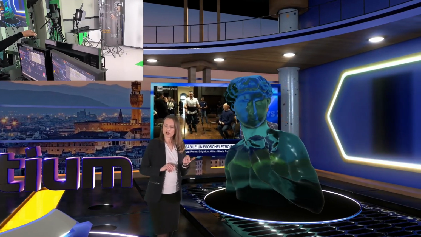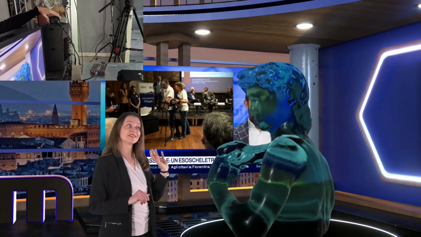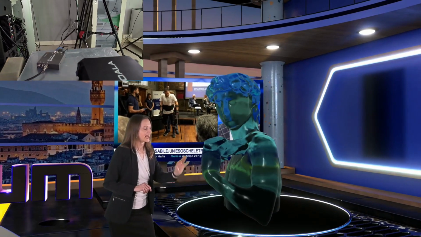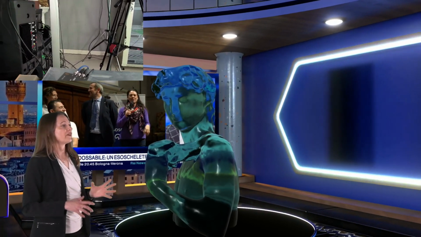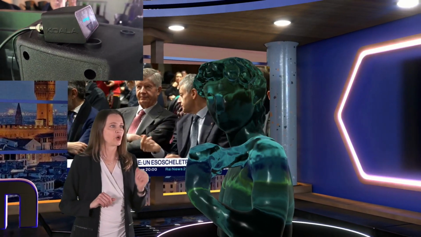One more thing that I can do, and which we are presenting today, is the koala tracker used as a talent tracker. So I have Dario, who's my operator today, who can actually rotate the statue of David directly by rotating the koala tracker. So this is possible either as a talent tracking, or if I want to, I can use the koala tracker on top of a camera on a tripod and track the camera movements in pan, tilt and zoom with a zoom encoder.